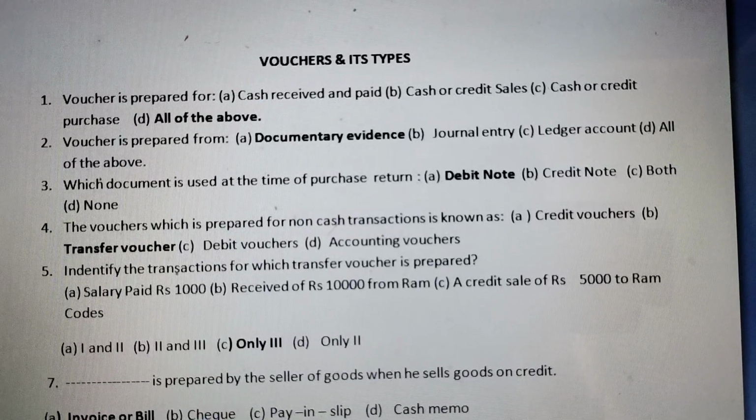The second, a voucher is prepared from documentary evidence, journal entry, ledger account, or all of the above. A voucher is definitely prepared from the documentary evidence of a transaction. In a journal entry, when you record something, it is definitely recorded on the basis of the documentary evidence. So a voucher is prepared from documentary evidence.